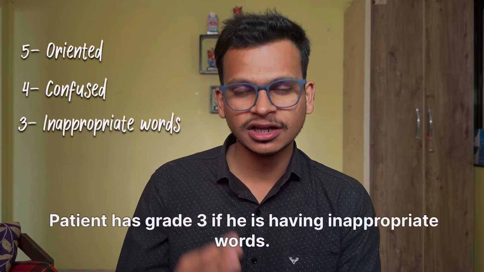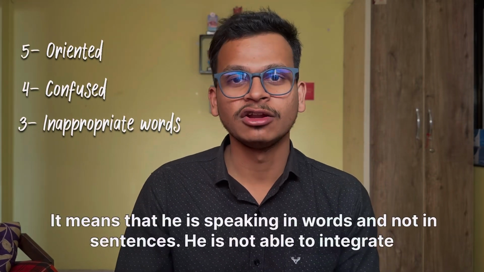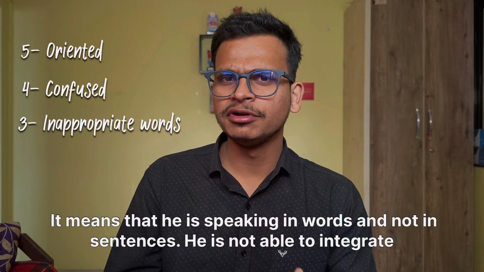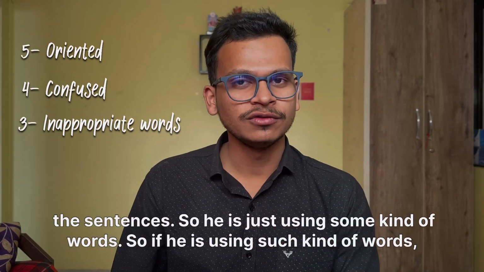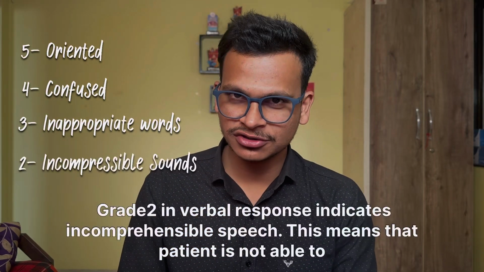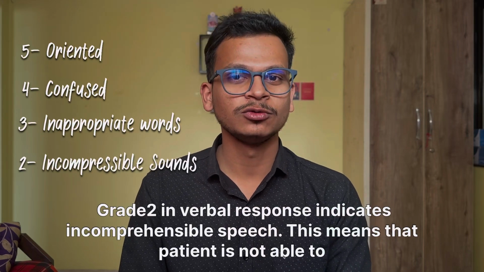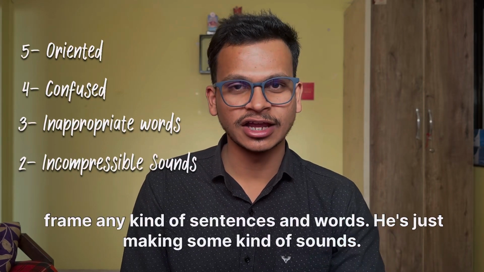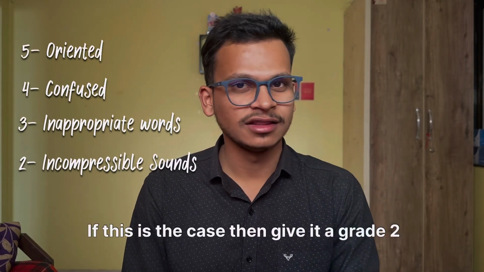Patient has grade 3 if he is using inappropriate words. It means that he is speaking in words and not in sentences. He is not able to integrate the sentences, so he is just using some kind of words. If he is using such words, then he has grade 3. Grade 2 in verbal response indicates incomprehensible speech. This means that the patient is not able to frame any kind of sentences and words. He is just making some kind of sounds. If this is the case, then give it a grade 2. And at last, grade 1 indicates no verbal response.